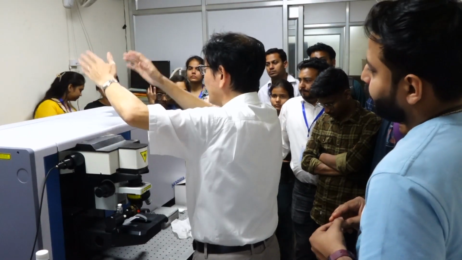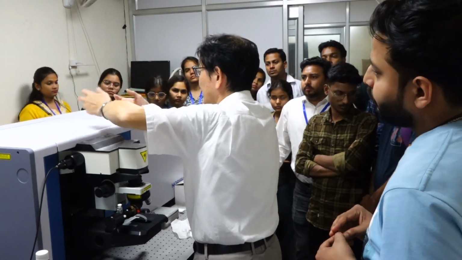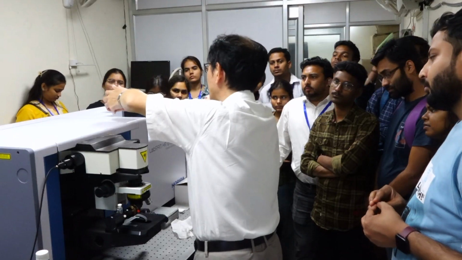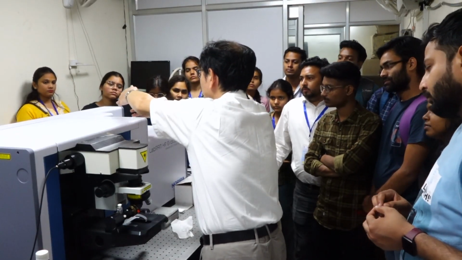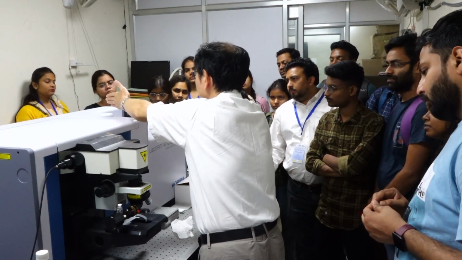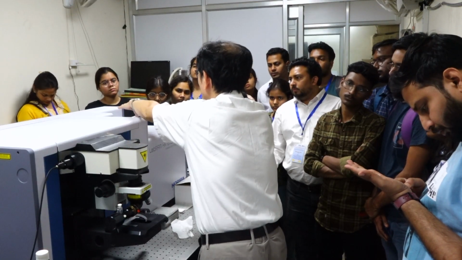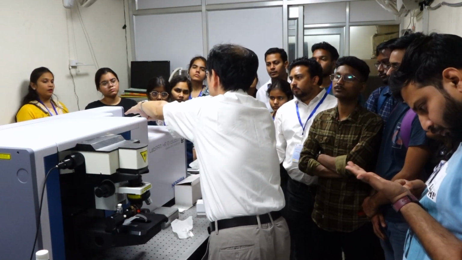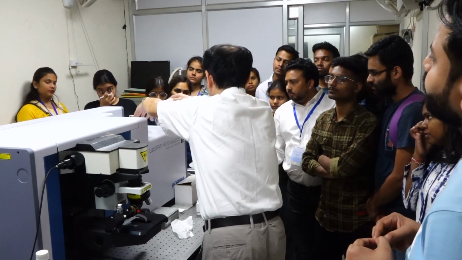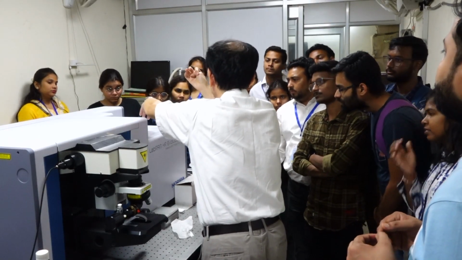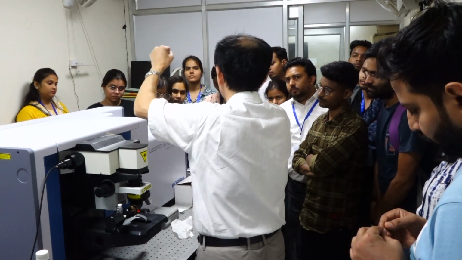But anyway, by separating the Raman signal from the excitation laser beam, the mixed Raman signal is introduced into the monochromator. Then the monochromator includes the grating. Then the grating separates the mixed color into each wavelength. Then the separated wavelength is detected by this CCD detector. CCD is the abbreviation of charge-coupled device that converts photons into electrons.